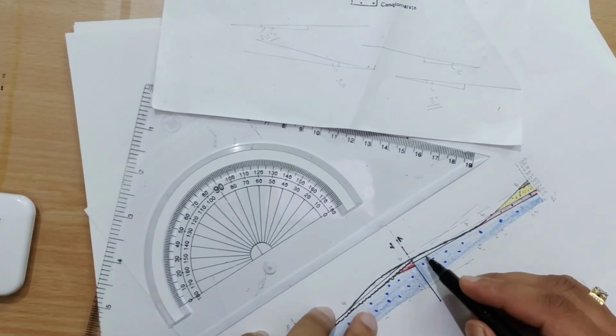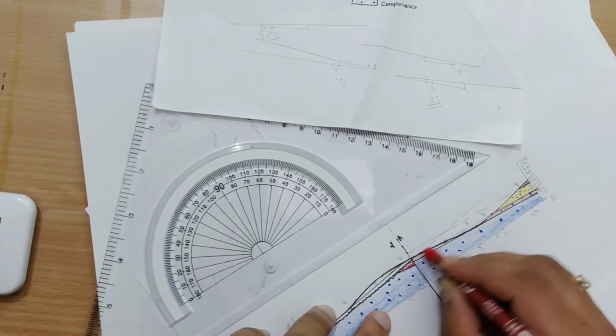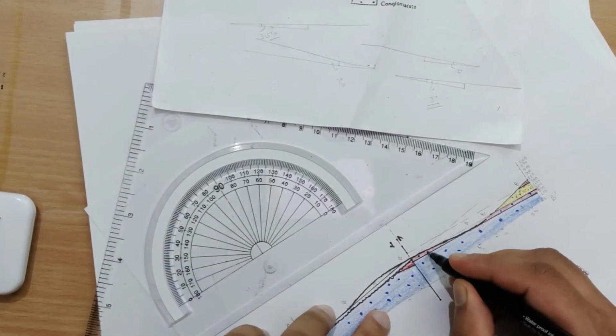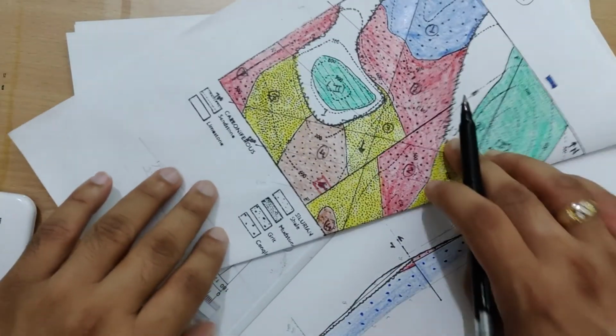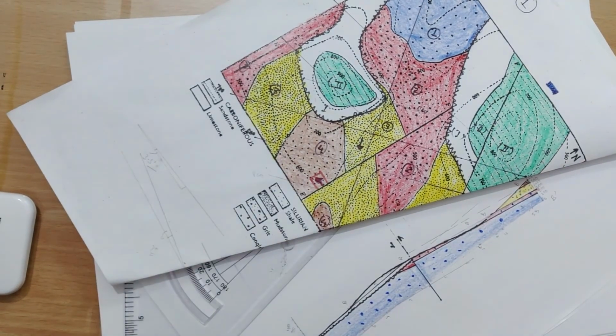So we have first bed, we have second bed here. Well, let's fill the symbol for the second bed. And second bed of younger sequence has been colored by green color. So let's fill this green color.